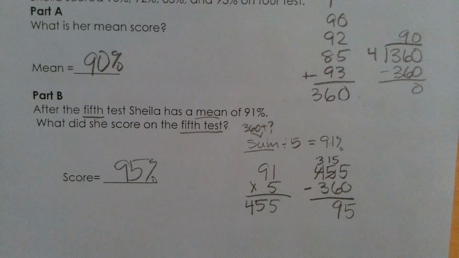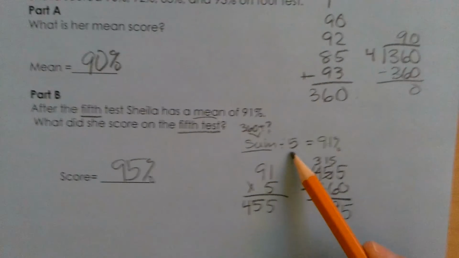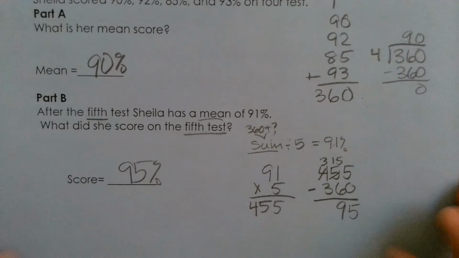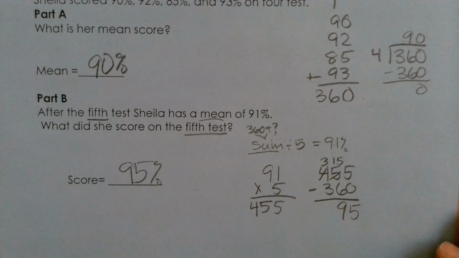But the main thing to remember is to find the mean, we add them up, we divide by how many pieces of data there are, and no matter which story problem gets thrown our way, we can always find the average or the mean of data.